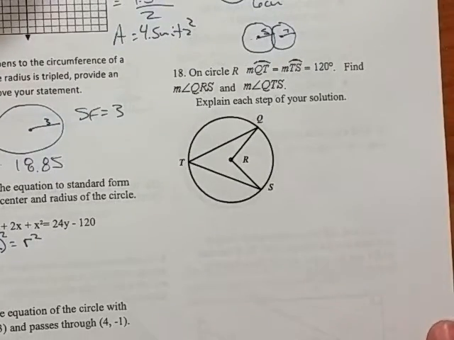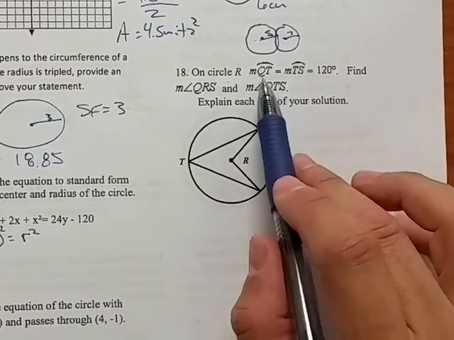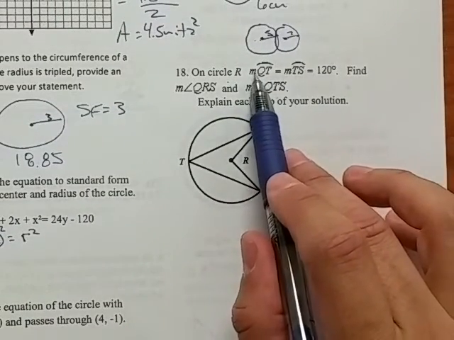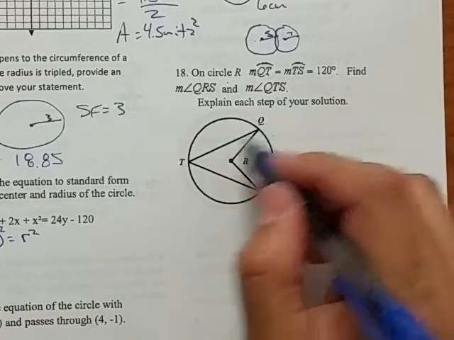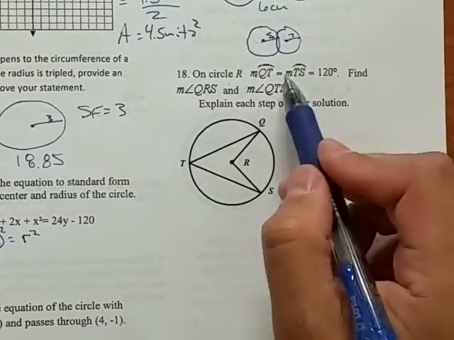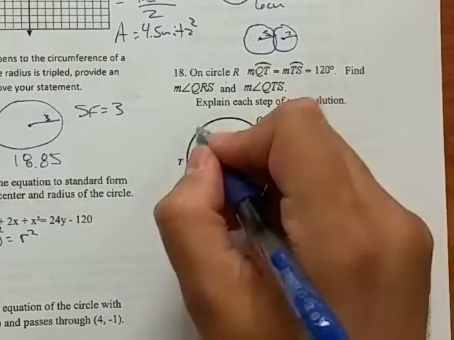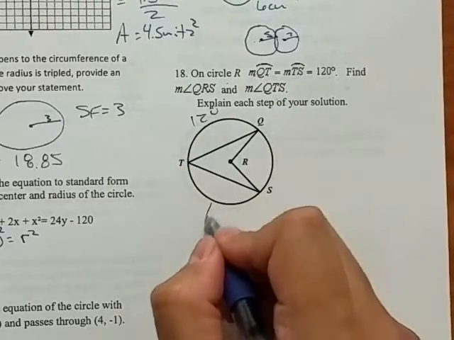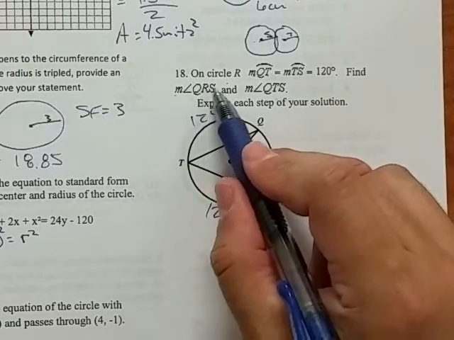Okay, number 18. On the circle right here, measure QT, this arc right here, is equal to TS. Those are 120. This is 120. Find the measure of angle QRS.